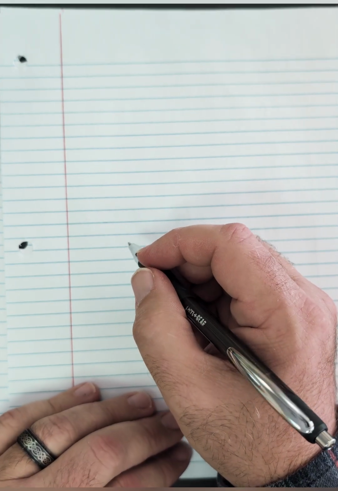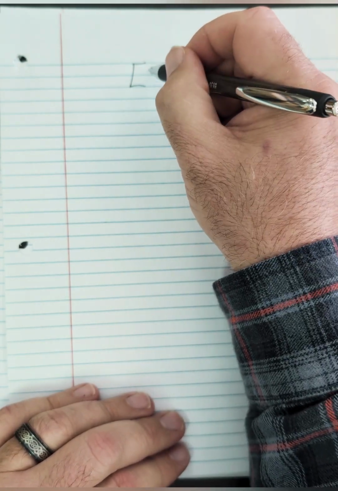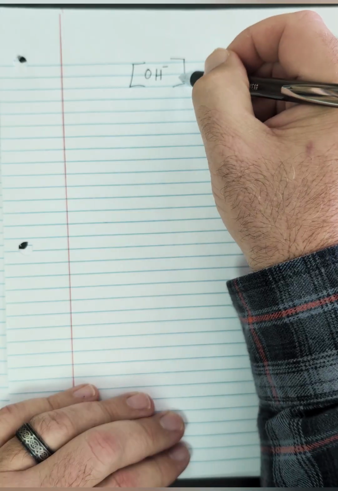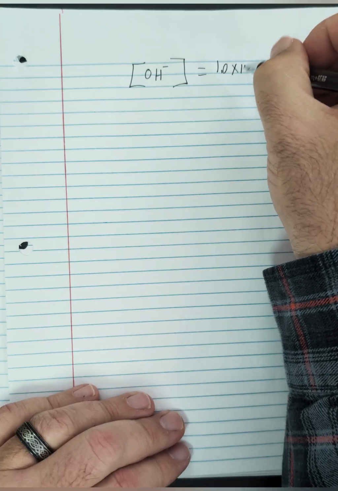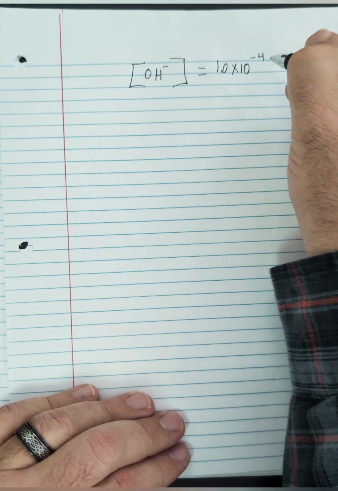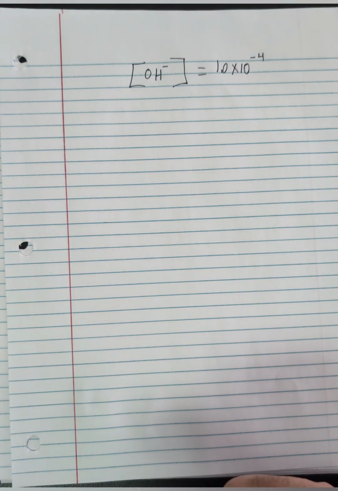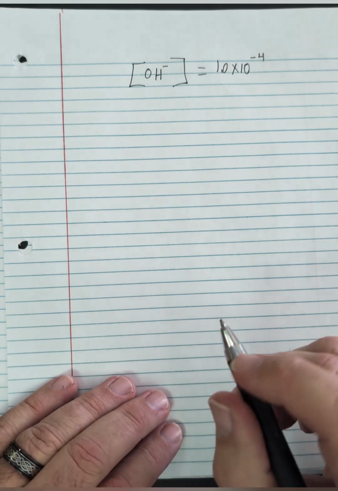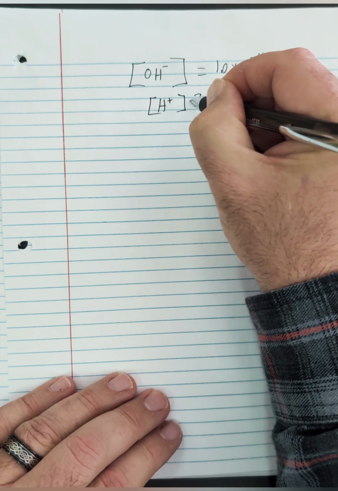All right, something else you might see is a situation where, let's say, the OH concentration is equal to 1.0 times 10 to the negative 4th, and we need to find the H plus concentration. That is our question.